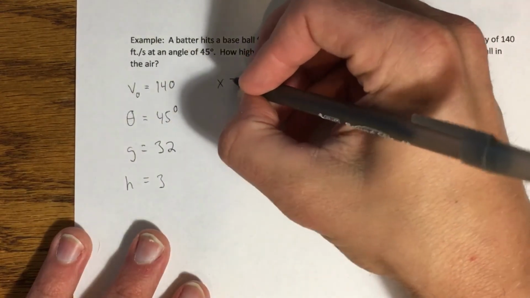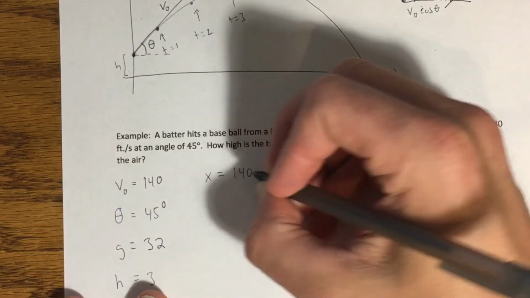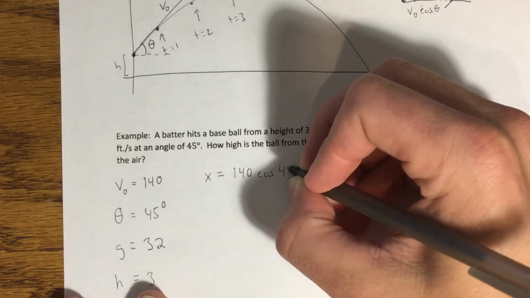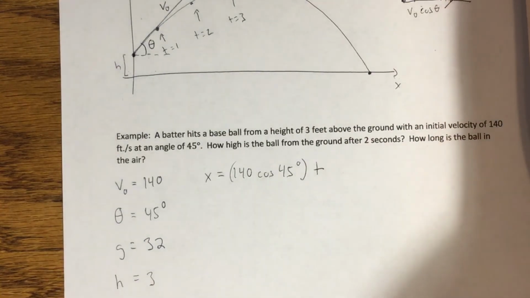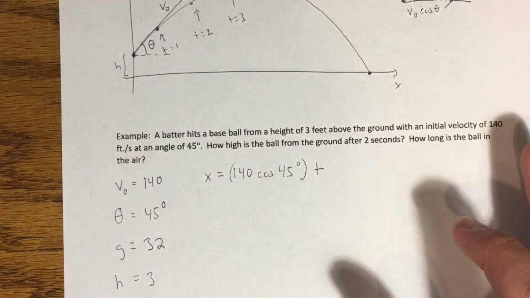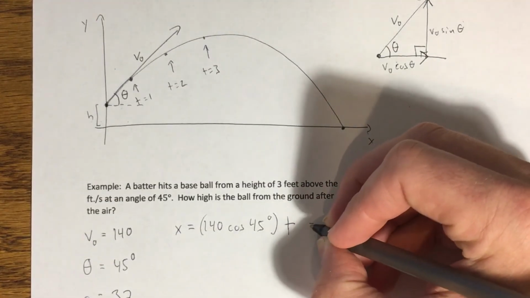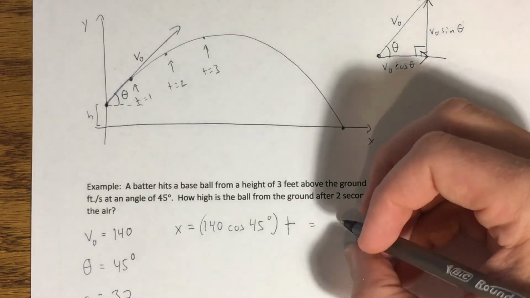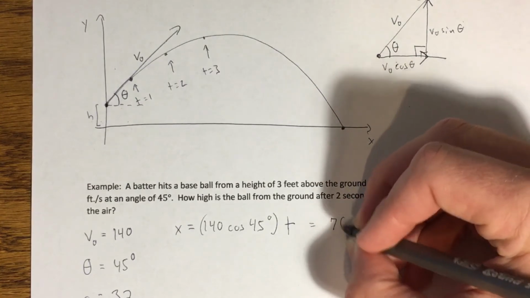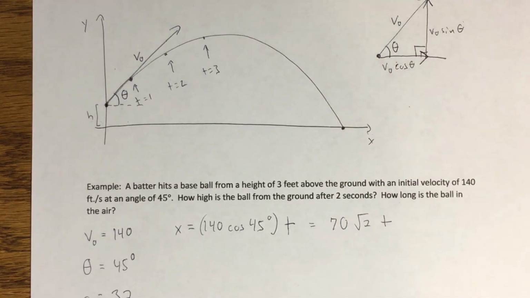So according to these equations up here, I need v naught cosine of theta times t. V naught is 140, theta is 45 degrees, and that gets multiplied by t. Now I can evaluate this directly. I know that cosine of 45 is root 2 over 2, and the 140 and the 2 would cancel a little bit, and I would end up with 70 root 2 times t. So that's going to be my equation for my x.